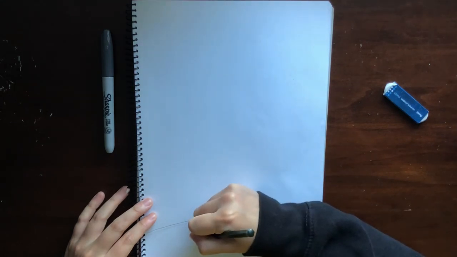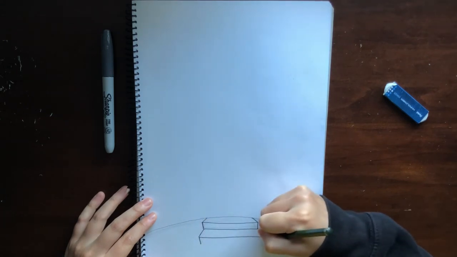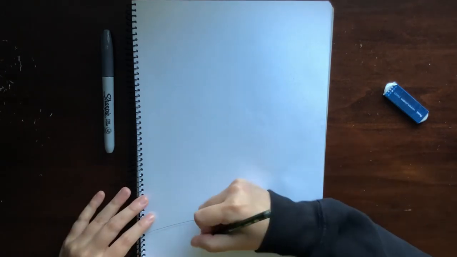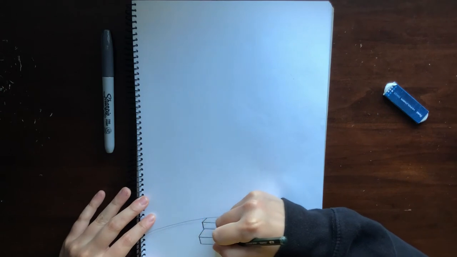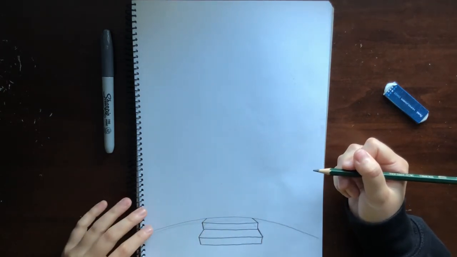And lastly, we draw a rectangle, but these two lines are a little bit slanted to the inside, okay? And then we connect them. And there we have the stairs.